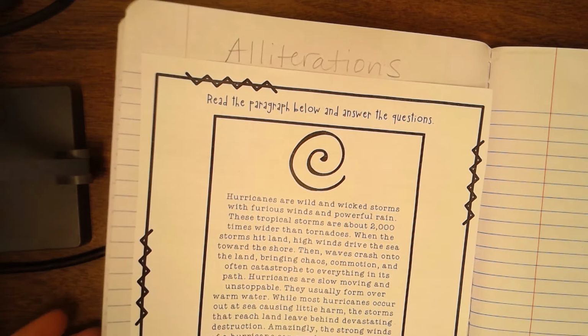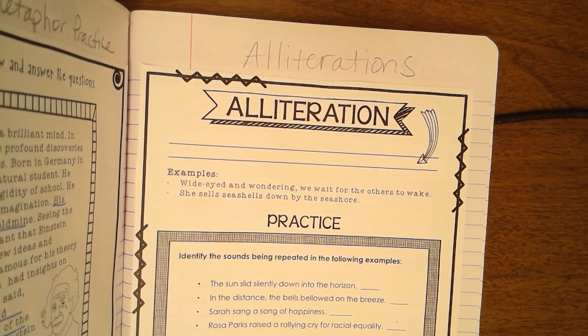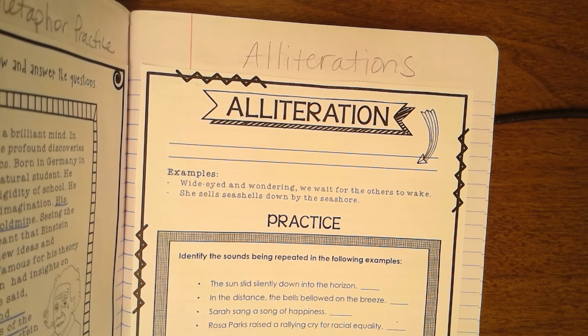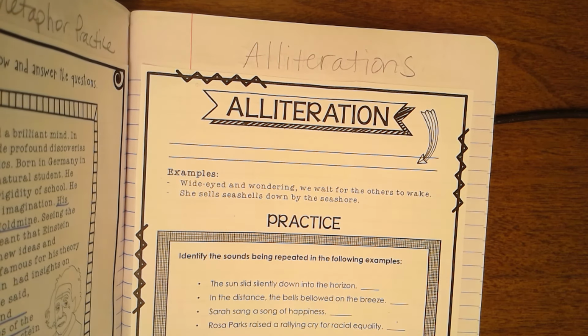So flip back to the first page we just glued in, where all the notes are for the alliterations. And alliteration, let me flip my screen here.